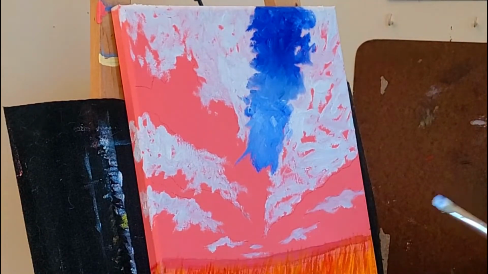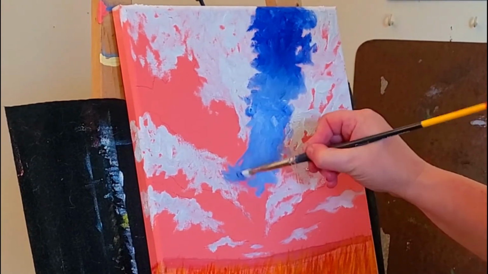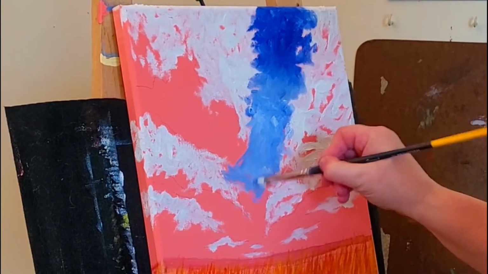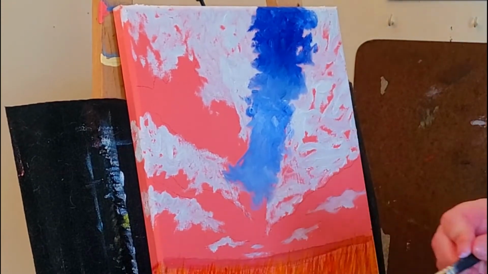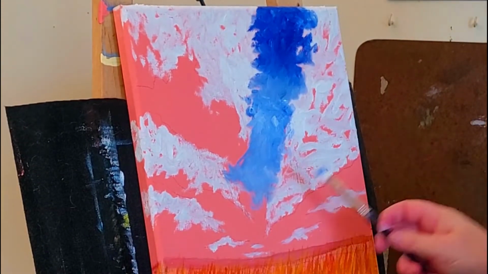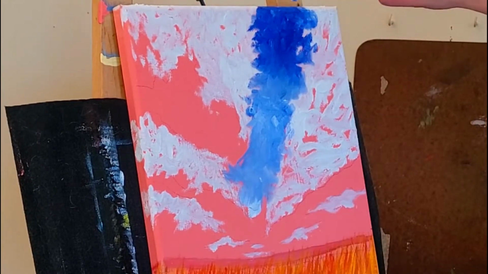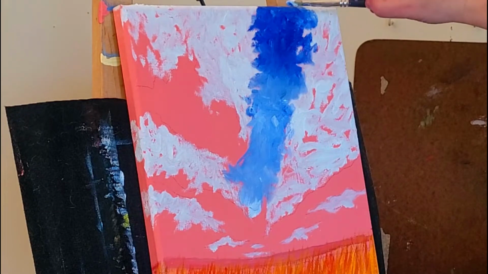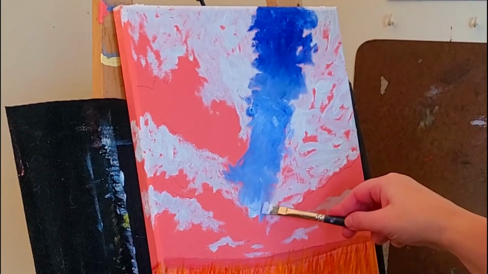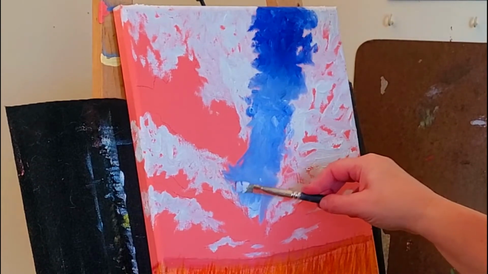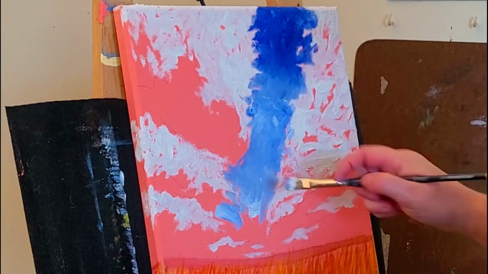Now again, I'm just laying this down very, very rough, because I'm going to go in later with a soft brush and soften up some of these edges. And as you can see, the blue is starting off quite dark from the top, and it's getting lighter and lighter as we head down further into the painting.